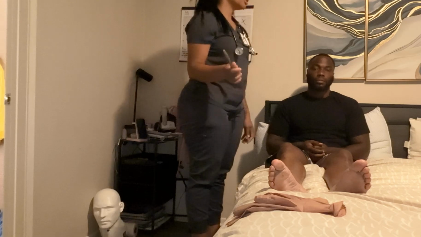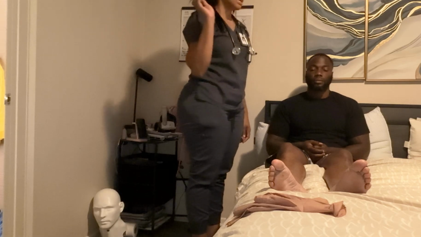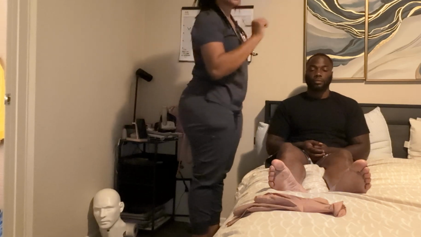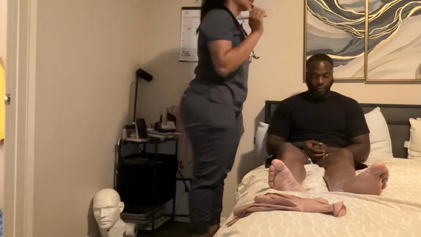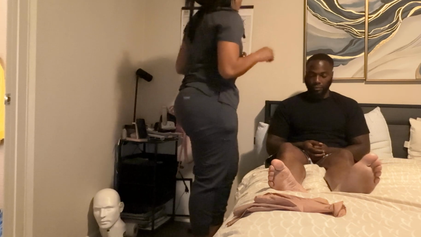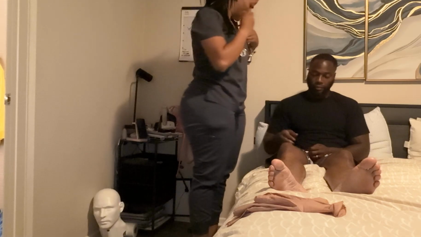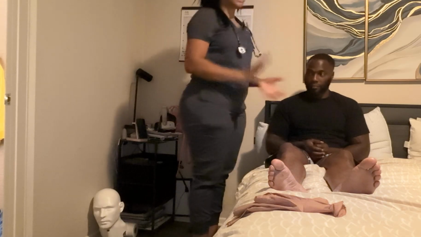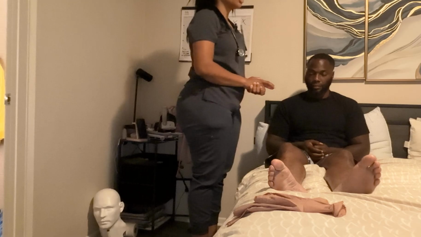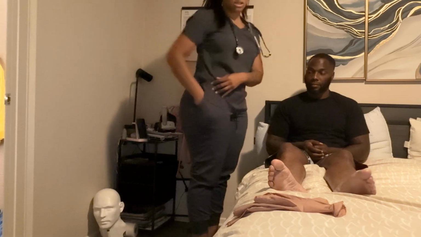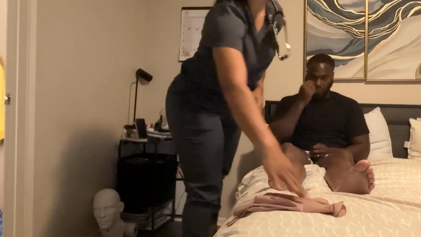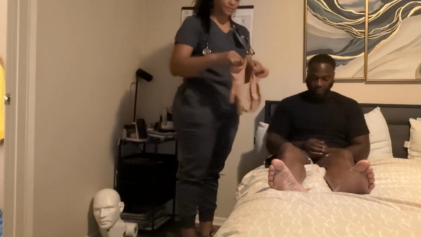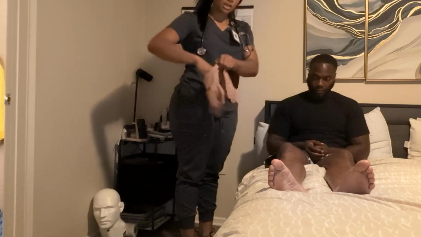The first thing I'm going to do before entering my patient's room is knock on that door. I'm going to wait to be let in. Once I am let into the room, I'm going to perform hand hygiene. So I do have my hand sanitizer here. I'm going to perform hand hygiene, and then I'm going to don my clean gloves.